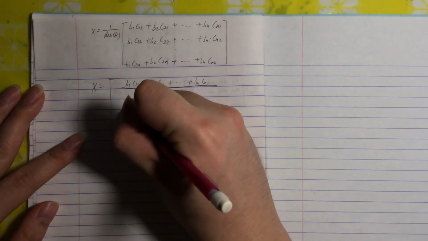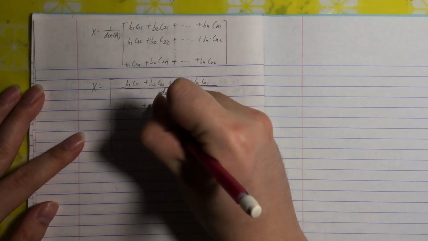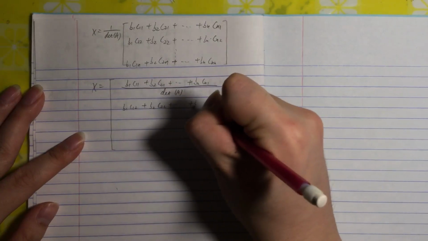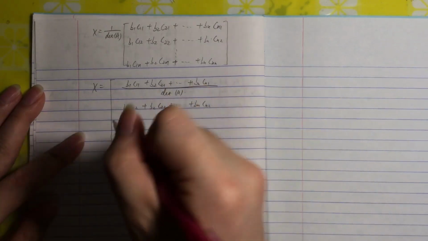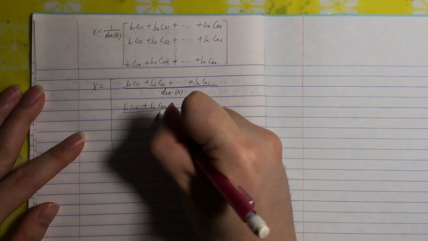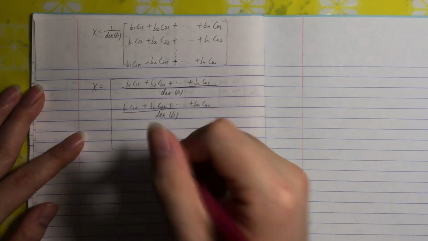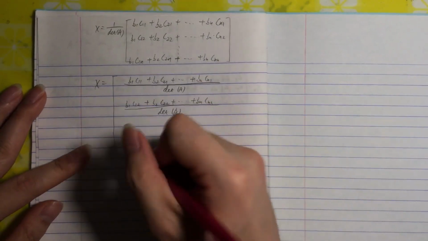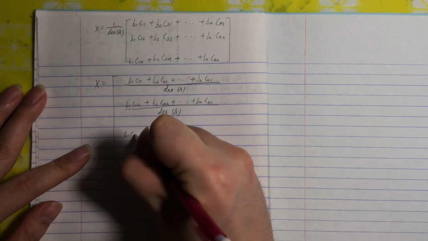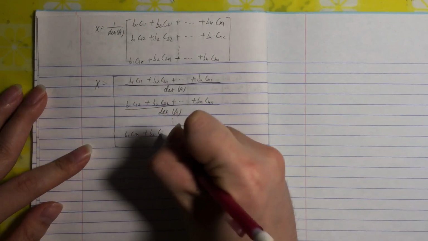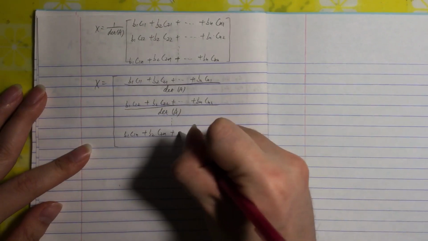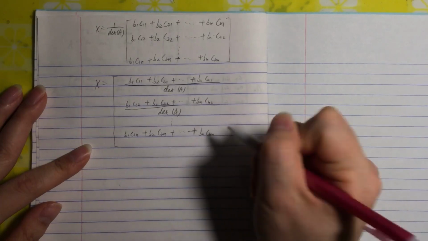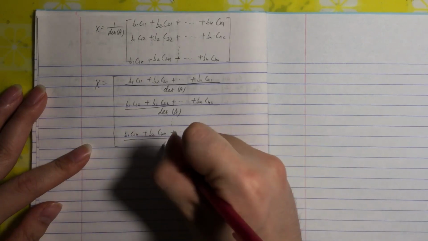I get B1 times C12 plus B2 times C22 plus ... plus Bn times Cn2 over determinant of A. Continue. In the last row, I get B1 times C1n plus B2 times C2n plus ... plus Bn times Cnn, all over determinant of A.